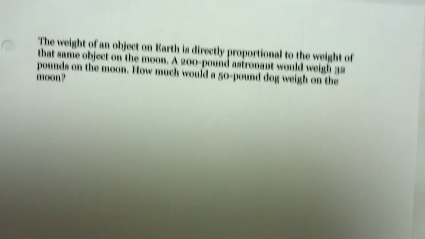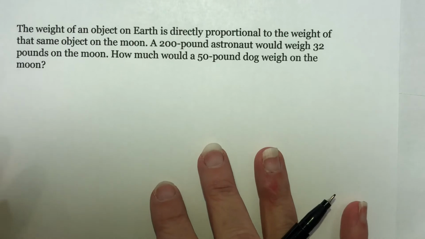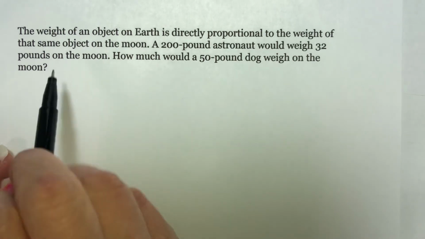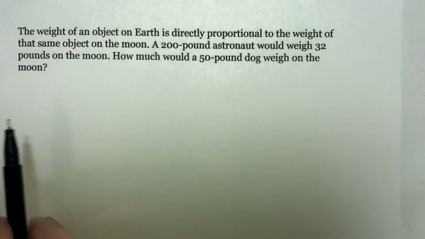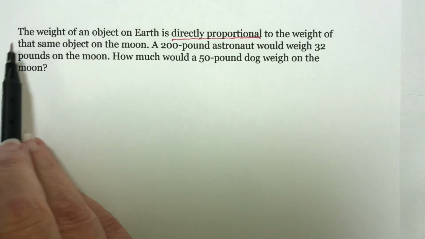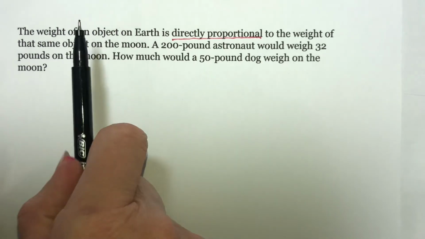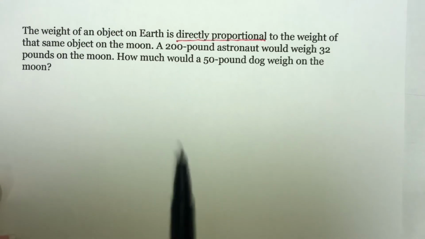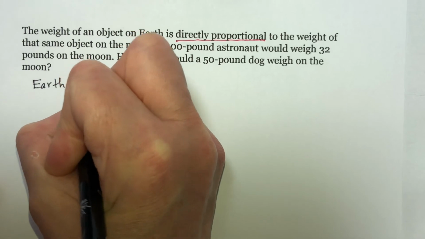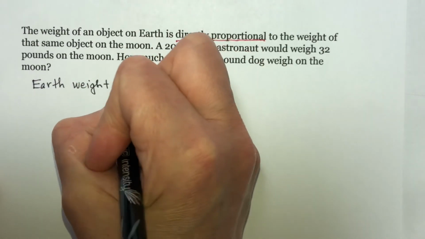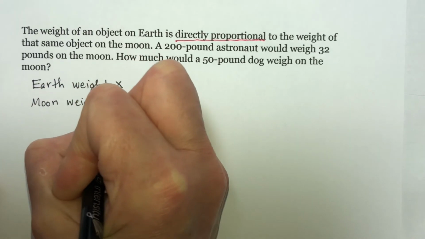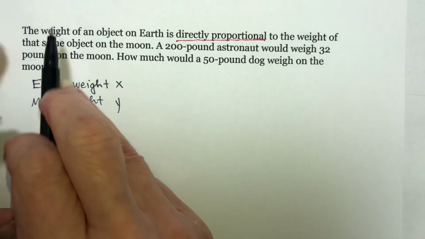Okay, so let's work one more. This one's different only because it's in the real world and we're going to have to supply our own variables. But they're going to work basically the same way. Okay? The weight of an object on Earth is directly proportional to, so this is a direct variation, the weight of that same object on the moon. Okay? So I have two values here. I have the Earth weight and I have the moon weight. So let's call x the Earth weight and the moon weight we'll call y.